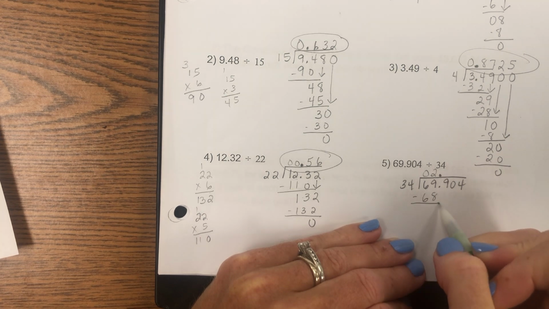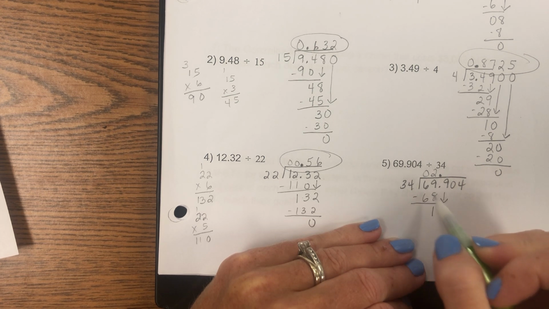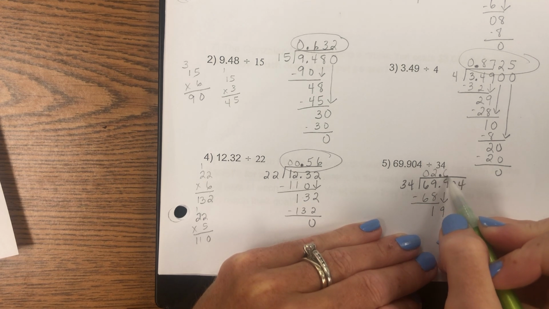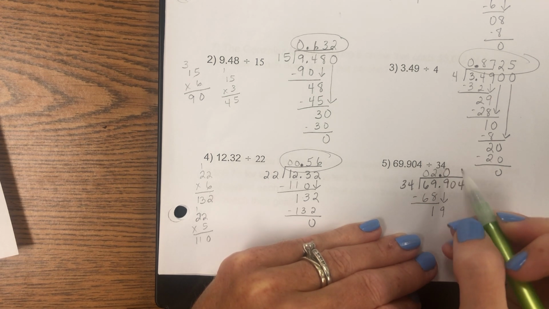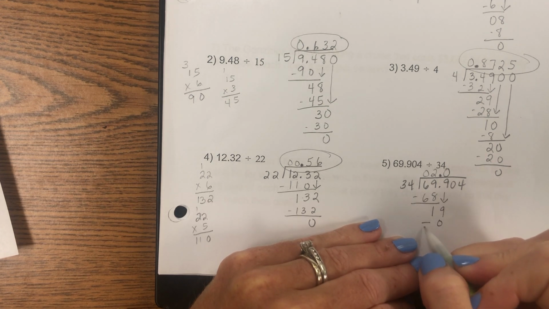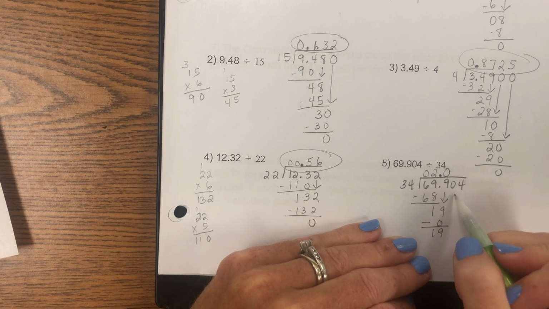So that's 68. Subtract, I get 1. Bring down my 9. This time, 34 will not go into 19. It's too big. So I have to put a 0 up here. It goes in 0 times and then multiply. 0 times 34 is 0. Subtract, I get 19. That answer is still less than my divisor.